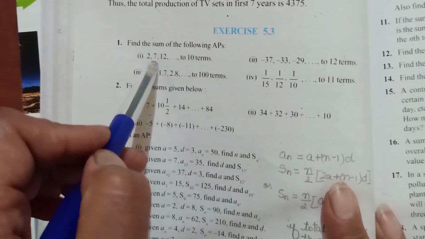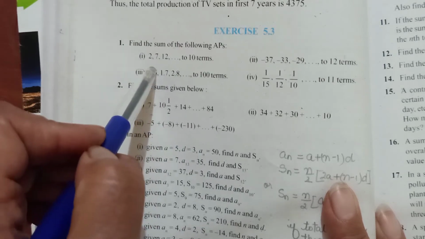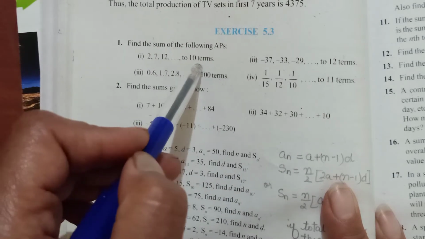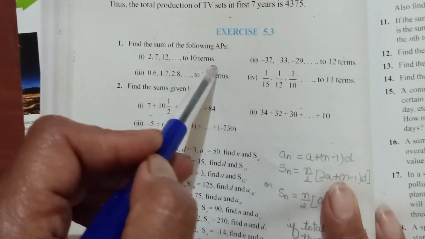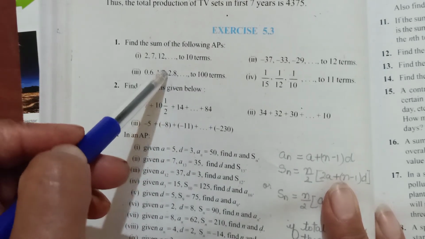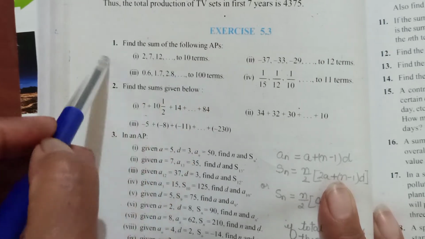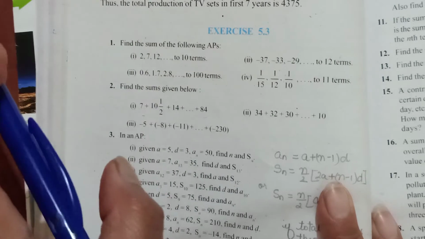Looking at this, we know A is 2. D just now I have worked out is 5. And then to 10 terms. So N आपका 10 हो जाएगा. So direct आप formula में रखोगे 10 upon 2, 2 into 2 plus 10 minus 1 into 5. Okay, so छोटा सा simple सा question है, you'll do it, finish it off yourself.